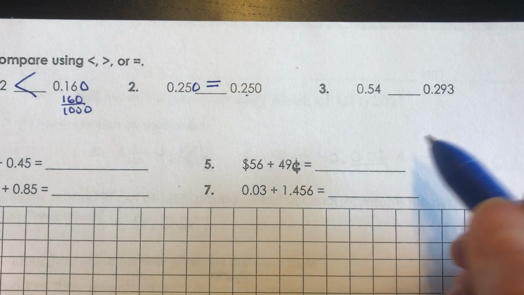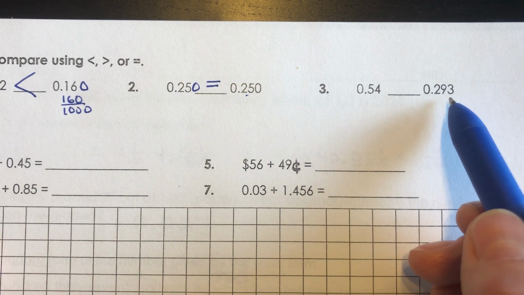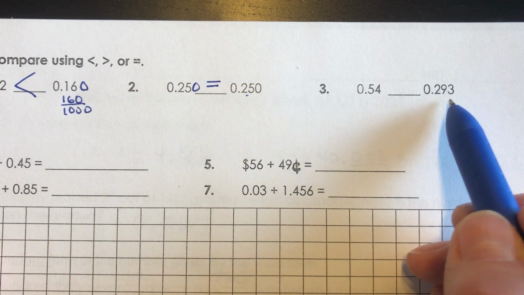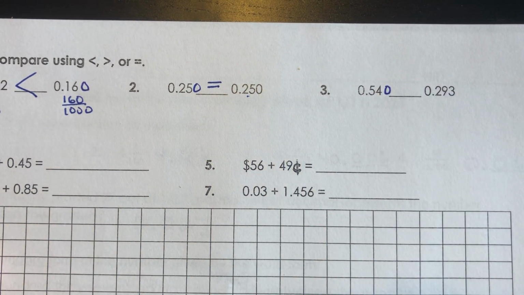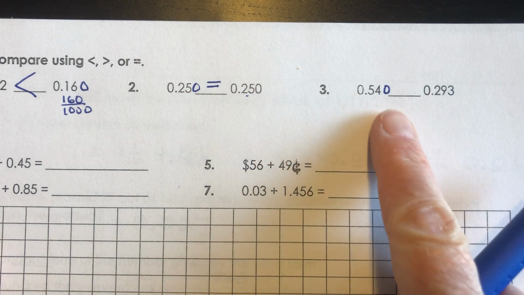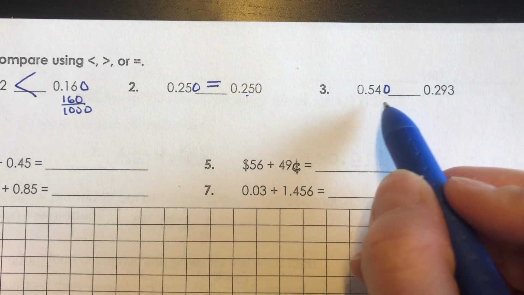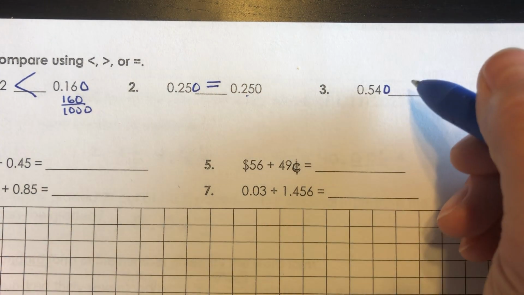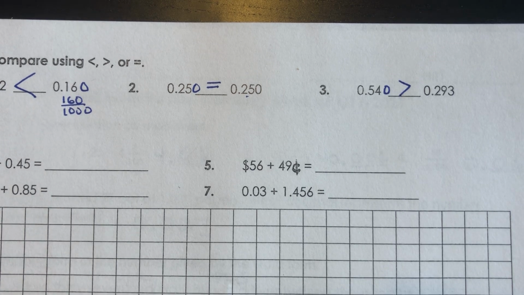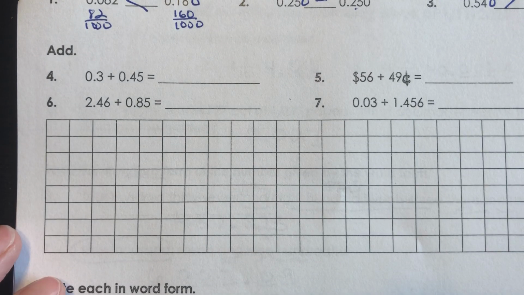And finally, for this third one here, it might look like, hey, 54, that's less than 293, but this is 54 hundredths, and this is 293 thousandths. Put this 0 in so that they're both thousandths. And again, just a reminder, we don't change the value of anything when we do that. Not at all. So what's more, 540 thousandths or 293 thousandths? 540 would be greater.